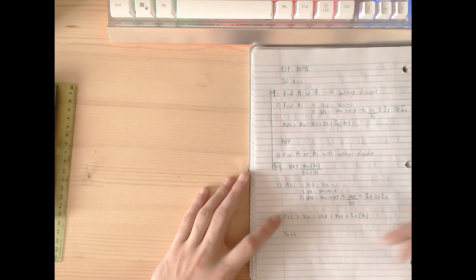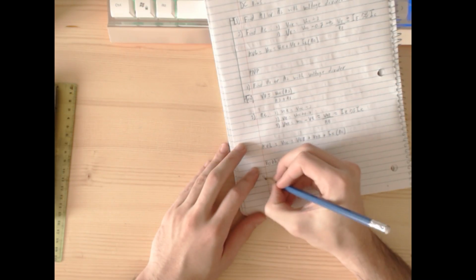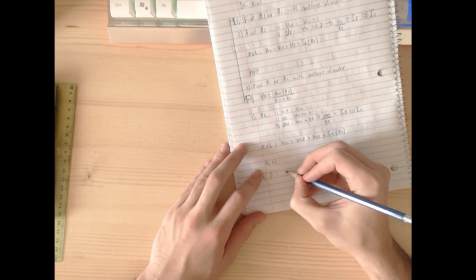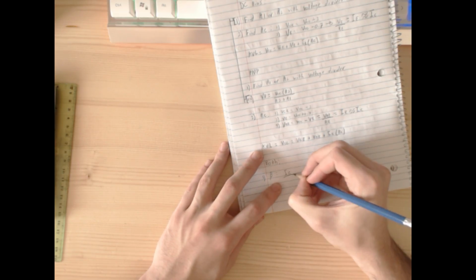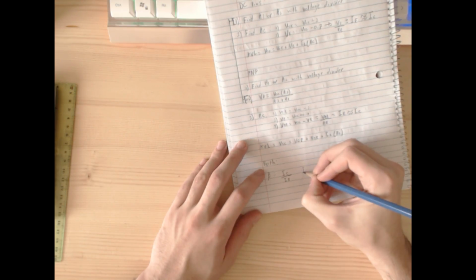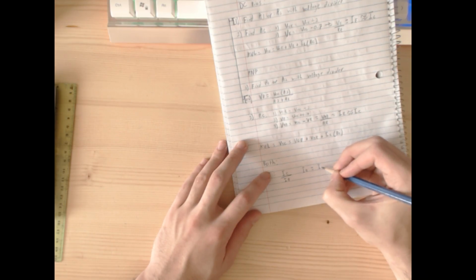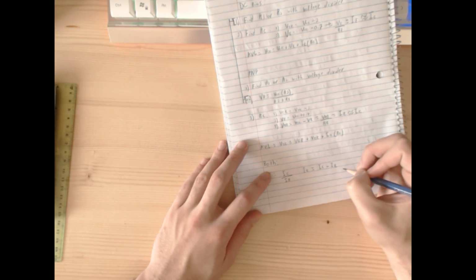So in both cases, we have 1, beta, which is equivalent to IC divided by IB, where IB is equal to IC minus IE.